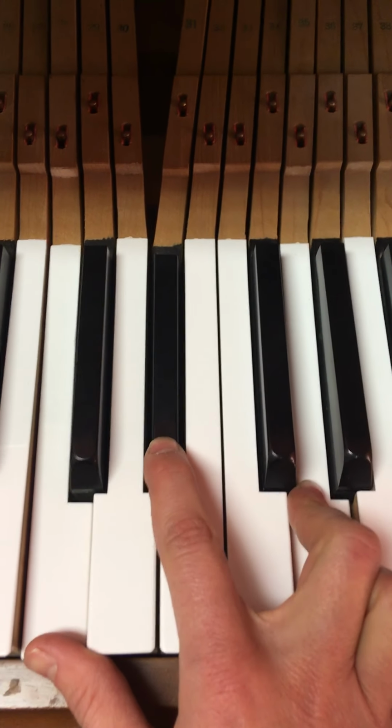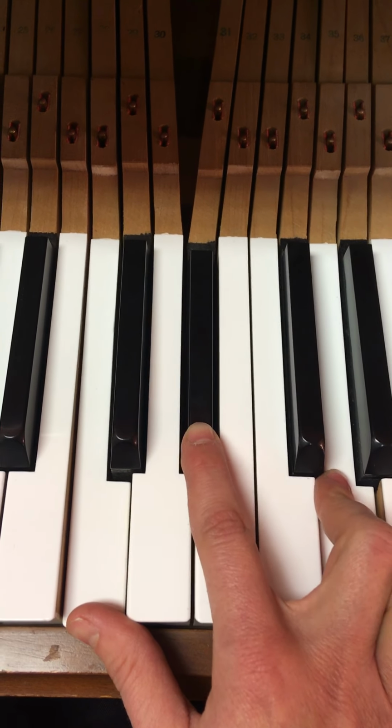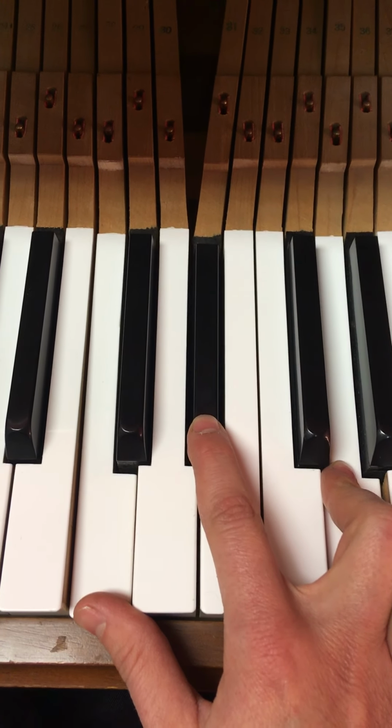And if we're getting real fancy, these are triads in root position. But don't worry about it, because this is the all-powerful way to start playing chords on the piano.